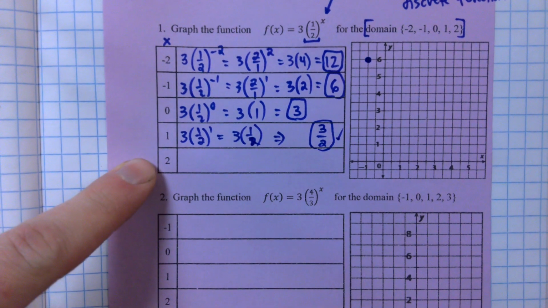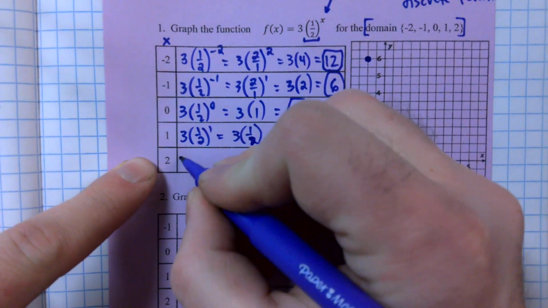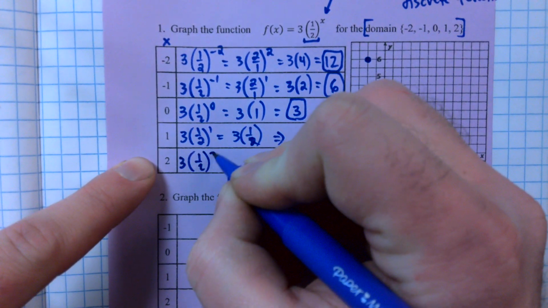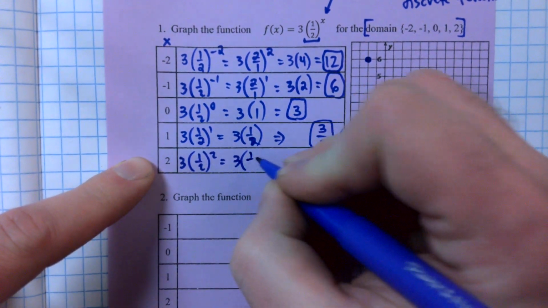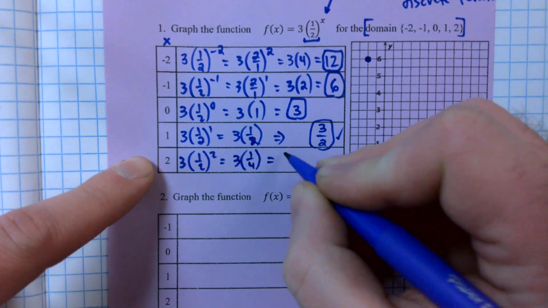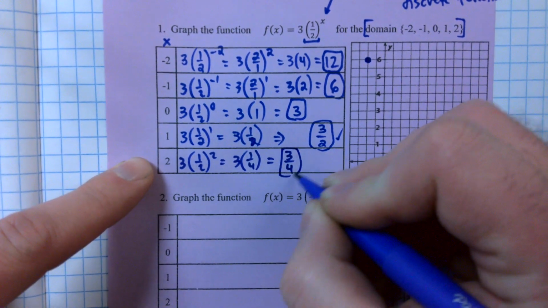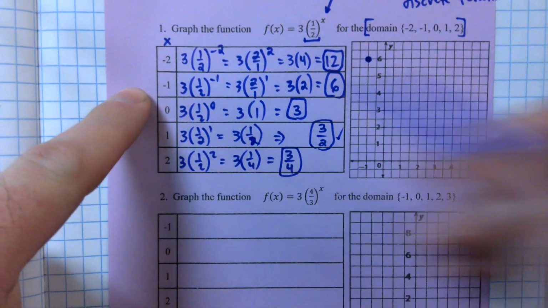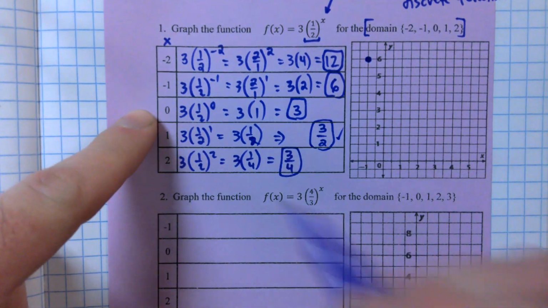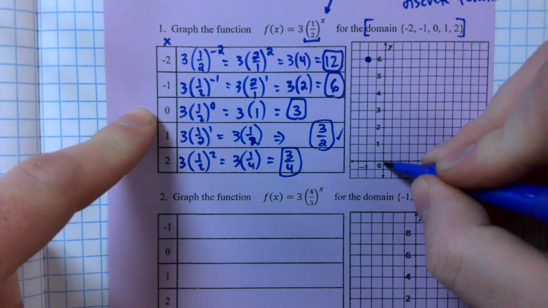Now I'm going to plug in 2. 3 times 1/2 to the second power. What's 1/2 to the second power? 1/4. And what's 3 times 1/4? 3/4. So we see we're getting smaller, smaller, smaller. Now let's plot these points. This is where it's going to get weird. We already plotted -1, 6. Then 0, 3.